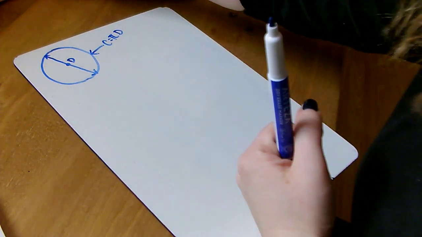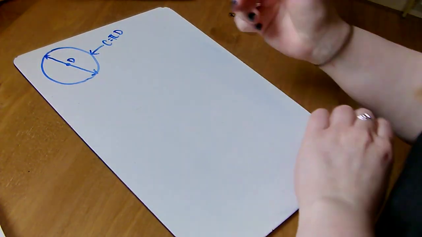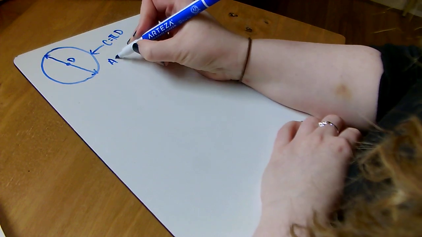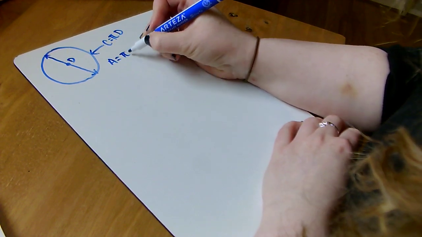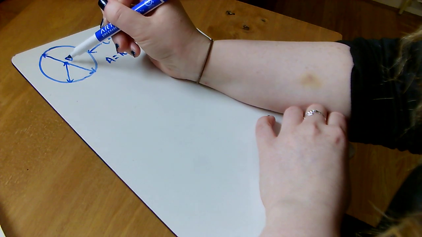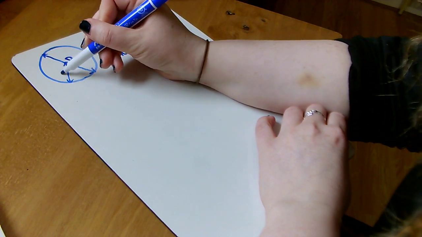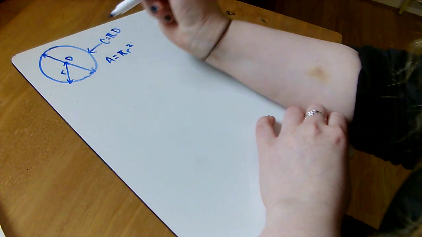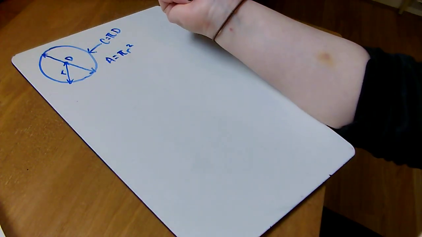Okay. If we then look at the area of a circle, which we've done more recently, we know that that's pi multiplied by the radius squared. We know that the radius is a line that goes from the centre to a point on the circumference of the circle.